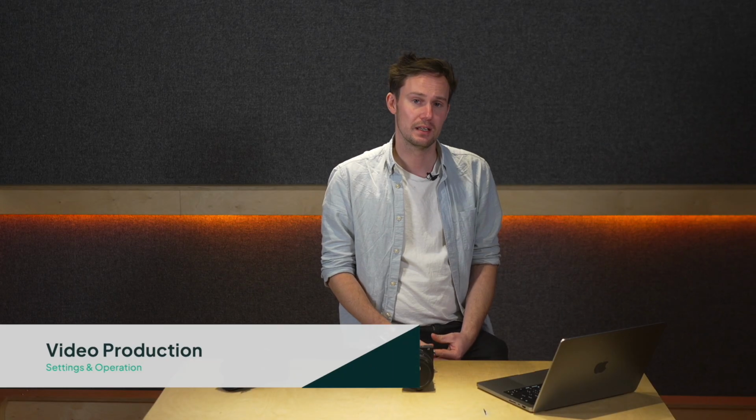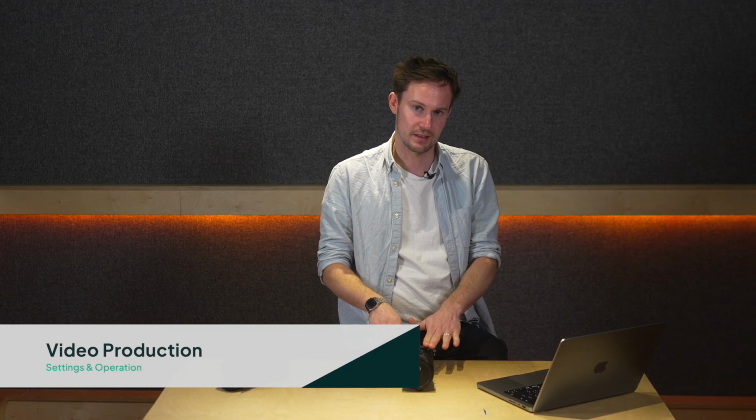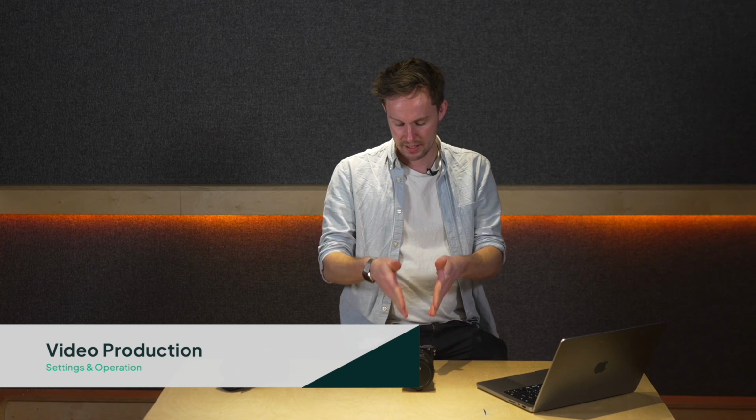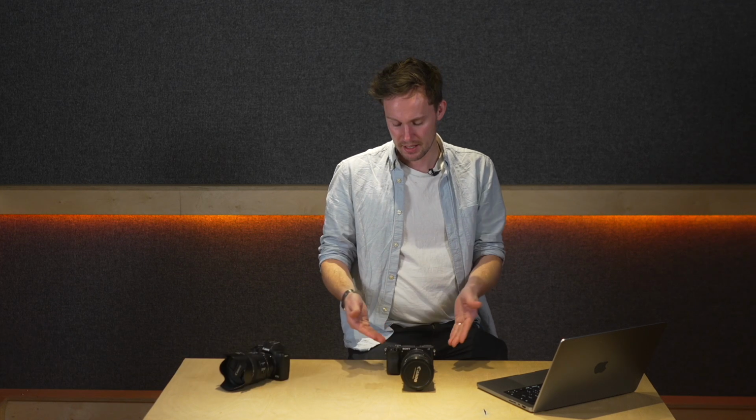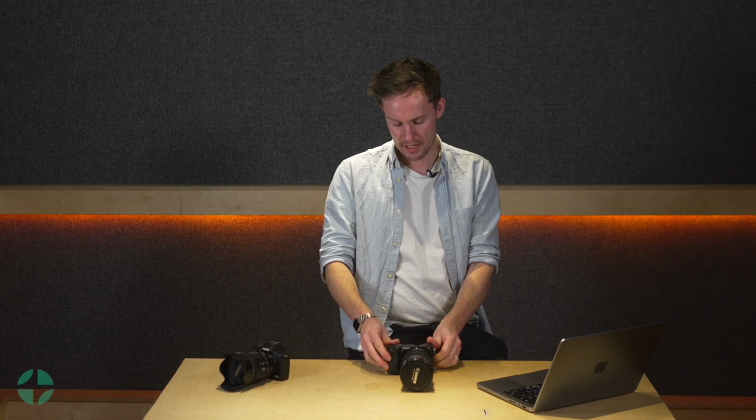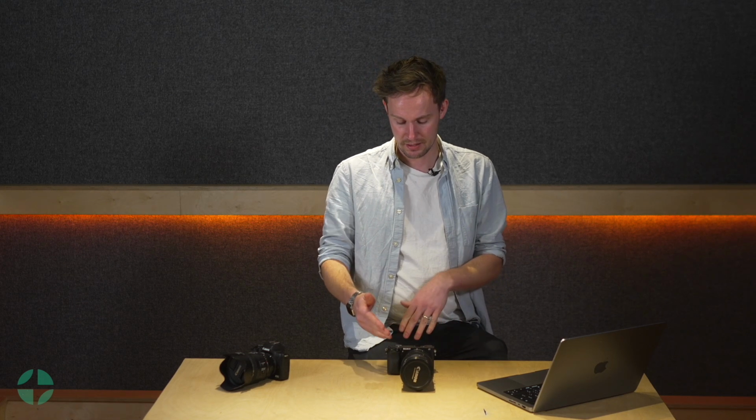So in this video we're going to be taking a look at the actual camera and some of the settings that we can adjust. Today I'm going to be using this Sony camera, but these settings are global, they're universal. It doesn't really matter what kind of camera you're on. We're going to be taking a look at what kind of parameters we can change and what they mean.